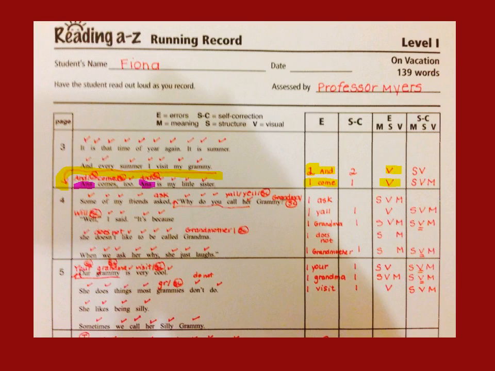But we found that when she went back and reread, she was able to put it all together. And that, in that case, it was really because the grammar or the structure of the sentence, and also for come, the meaning of the sentence. And so we see her making those changes because of the structure and meaning.